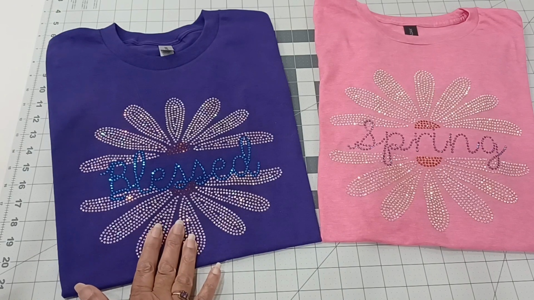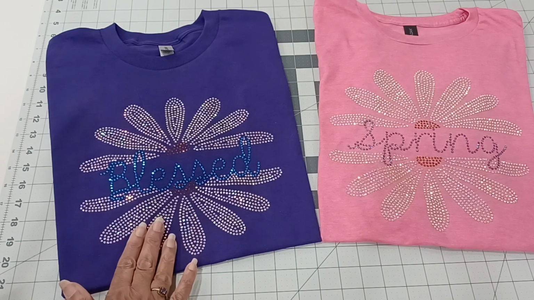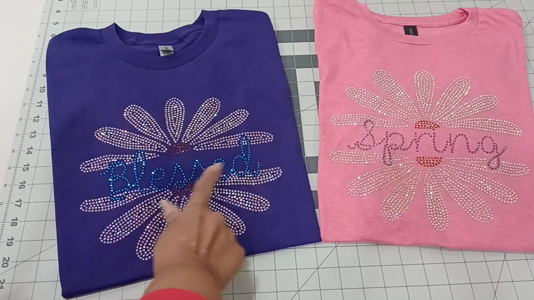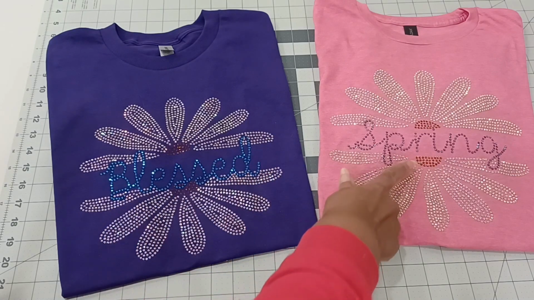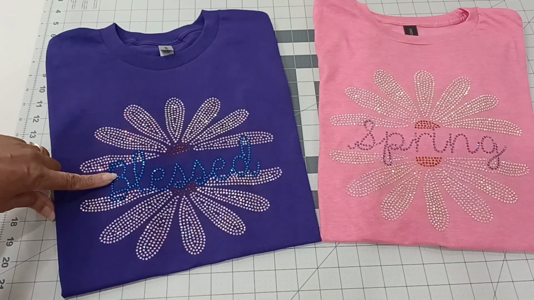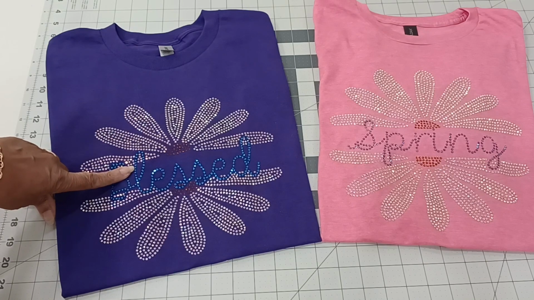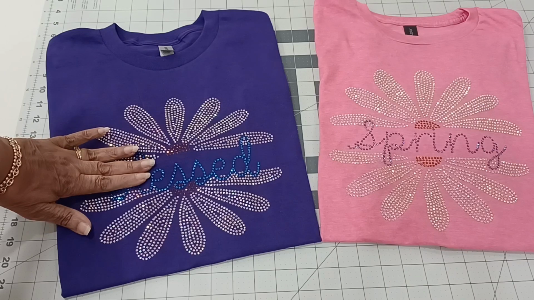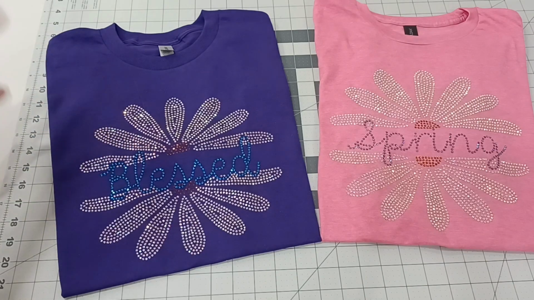The flower petals are the same, Crystal AB. The center of the flower, they are the same, they are coffee. You see how brighter it looks in here? I'm assuming it's because the background of the shirt is a lighter color. This one is a different color. This is Capri. I love this Capri color. I'm telling you, I am falling in love. This is added to my favorite list of hotfix rhinestones because this color is amazing.